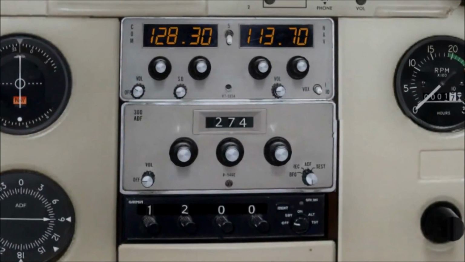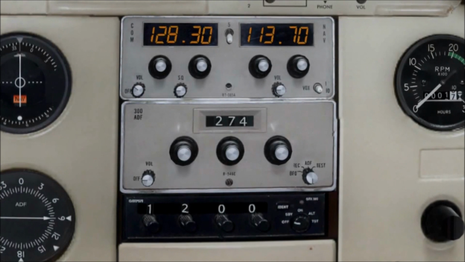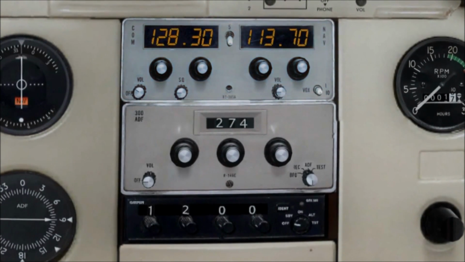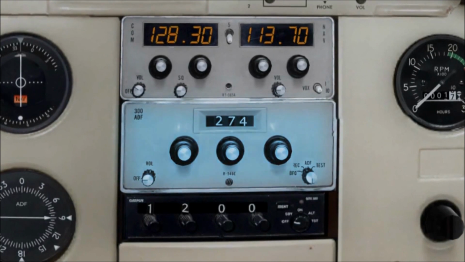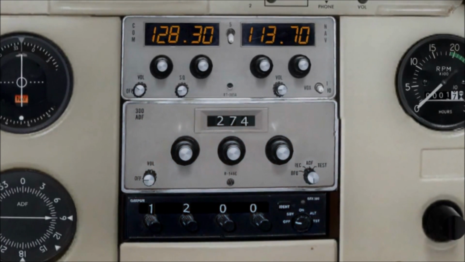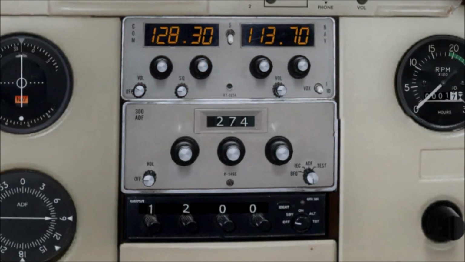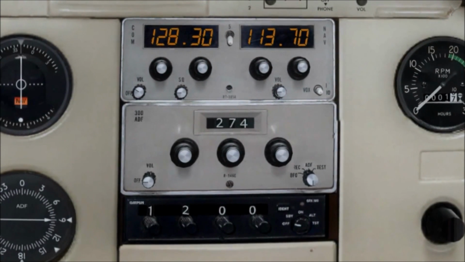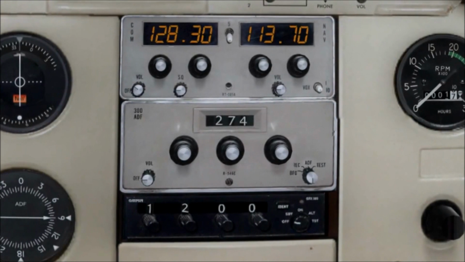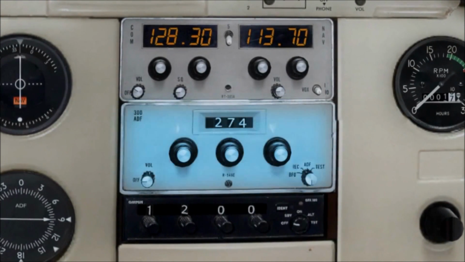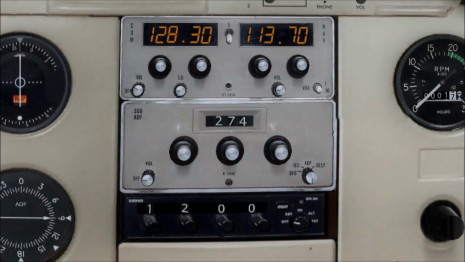Now, looking in the middle of the panel, you can find the radio stack. Starting from the top, we have the VHF radios, or comms, ADF tuner, and the transponder. The VHF radio allows us to communicate with air traffic control, ATC, and other aircraft. This is used often. You'll learn how to communicate well through Aviator 90. The ADF is simply tuned here. Not much else to be said about that right now.